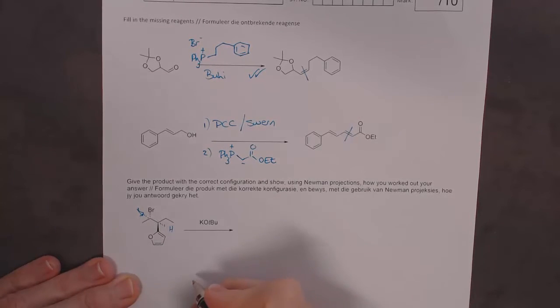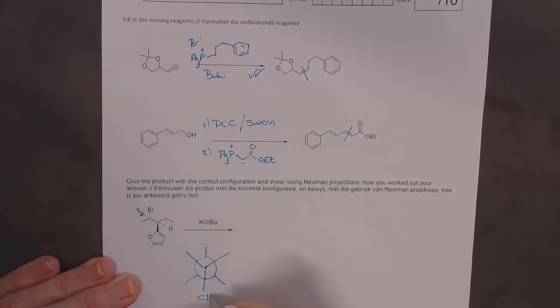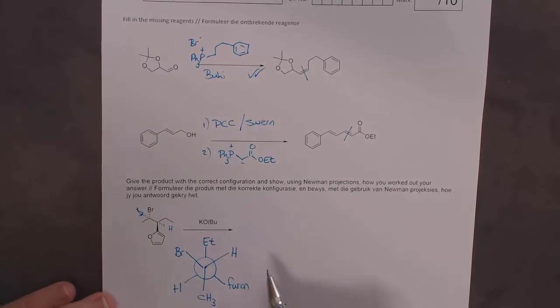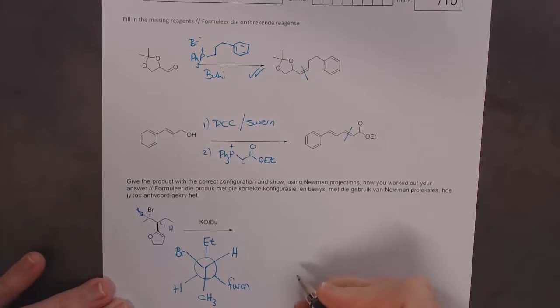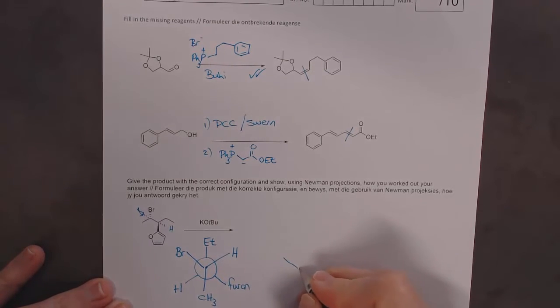The plane of the paper as I'm looking at the Newman projection is going to look something a little bit like this. Right, so I draw out my Newman projection over there. I've done this correctly. The problem is the bromine and the hydrogen that are going to leave, on the opposite carbons, are on the same side. So that's not going to work. We're going to need to turn this around. We need this hydrogen to get to this position over here, or this bromine to get to this position over there. However you want to do that, it's completely up to you.